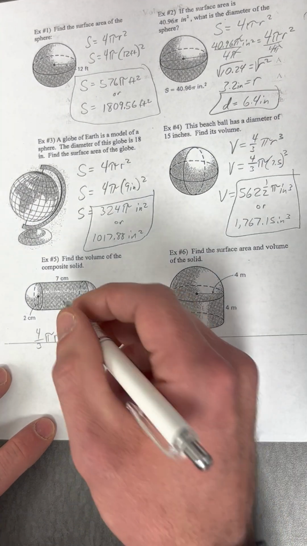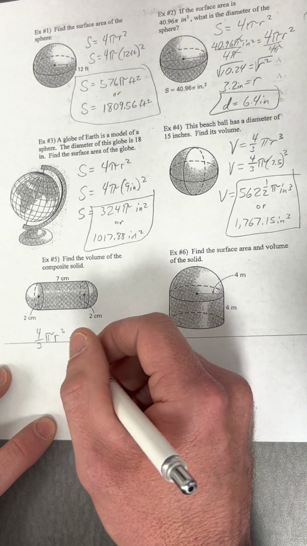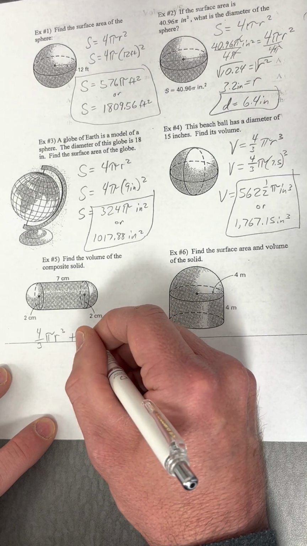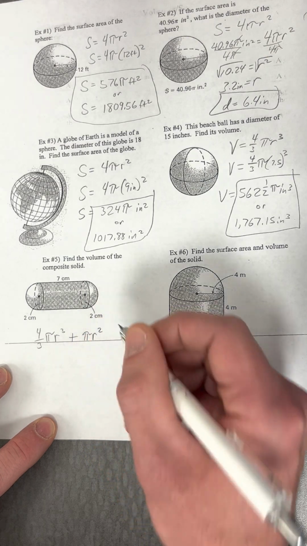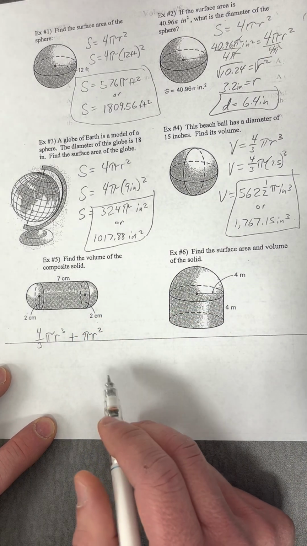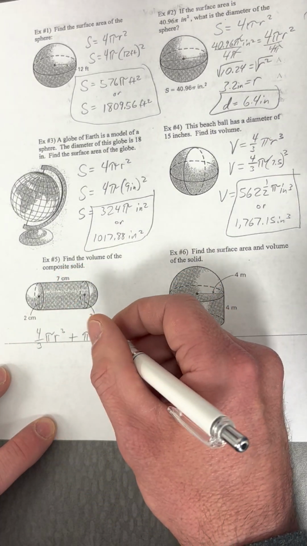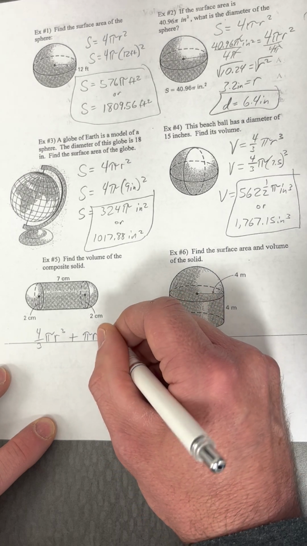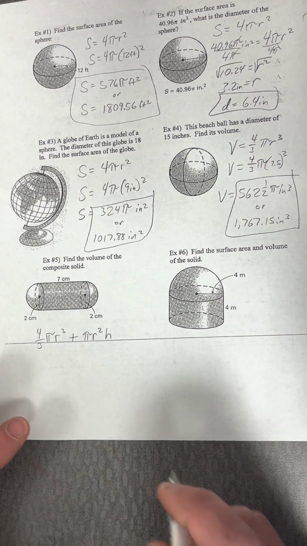So to find the volume of a cylinder, you take the area of the base, so pi r squared, and multiply by the height, and in this case the height of the cylinder is 7 centimeters. So we have everything we need to do what we need to do here.